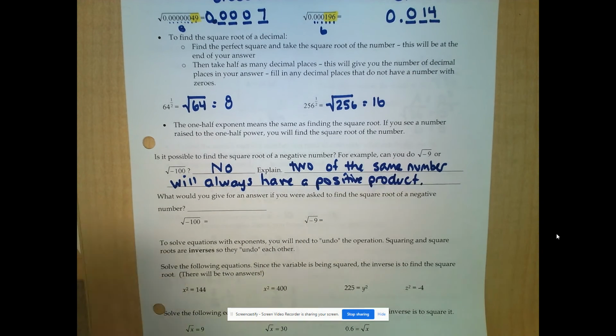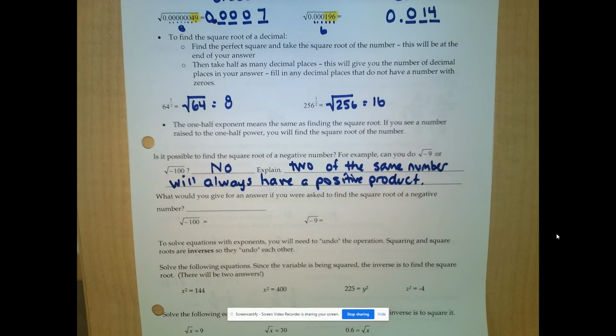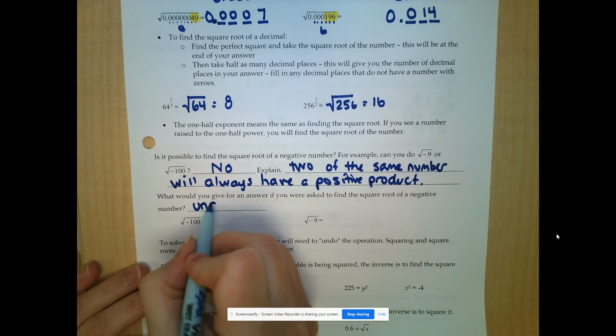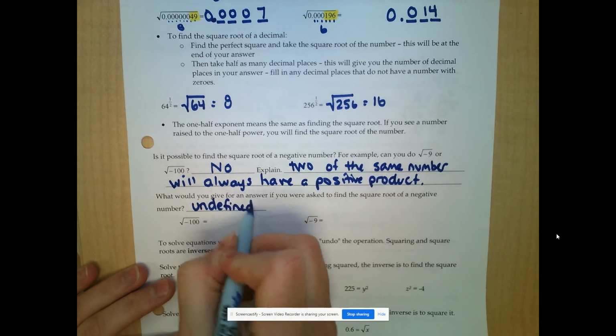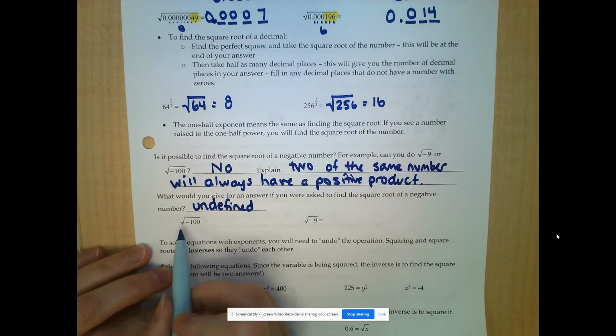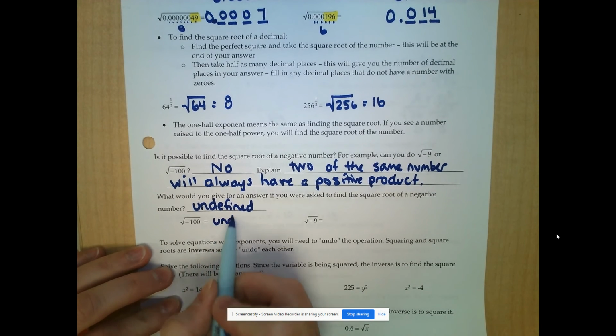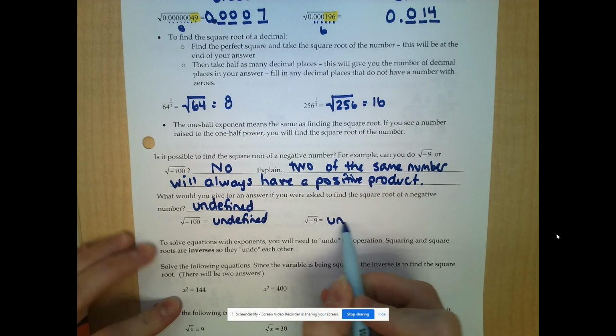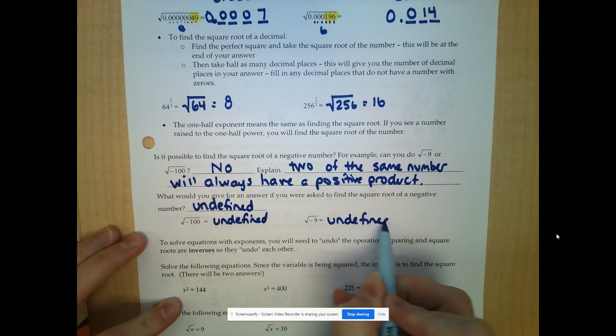All right. What would you give for an answer if you were asked to find the square root of a negative number? Well, you wouldn't just be like, nah, I can't do that. There's got to be an answer. And the answer is the word undefined. We cannot define the answer to the square root of a negative number. So the square root of -100, the answer is undefined. The square root of -9, the answer is undefined.